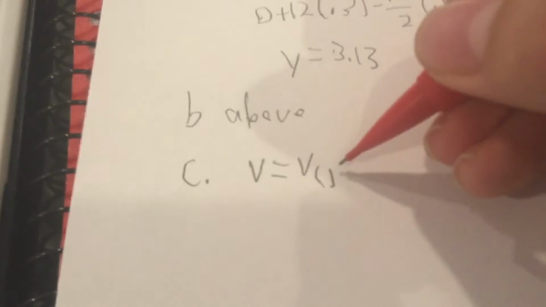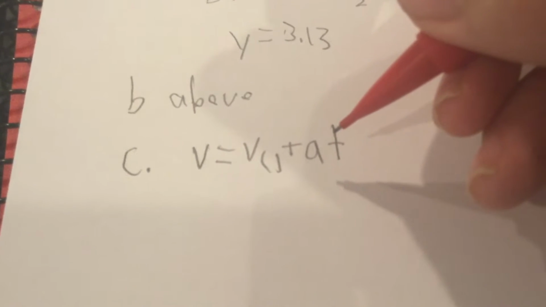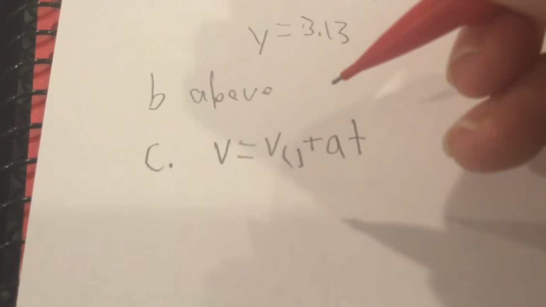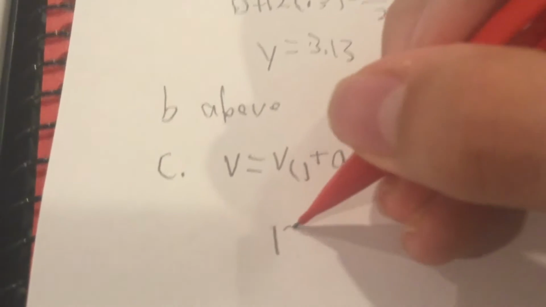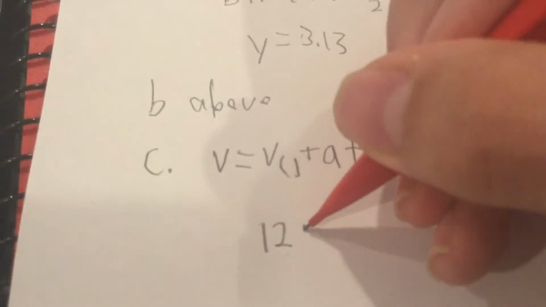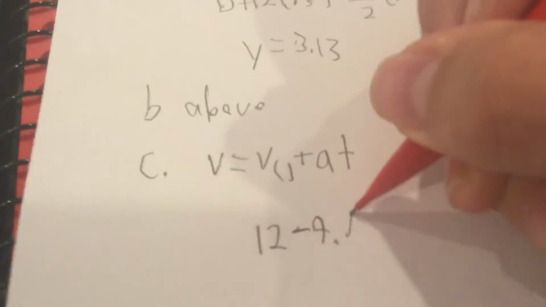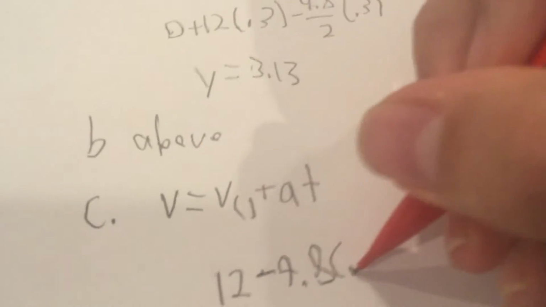We're going to use the formula v equals v naught plus a t. We know that v naught is 12, and we have a equal to negative 9.8. t is 0.3.